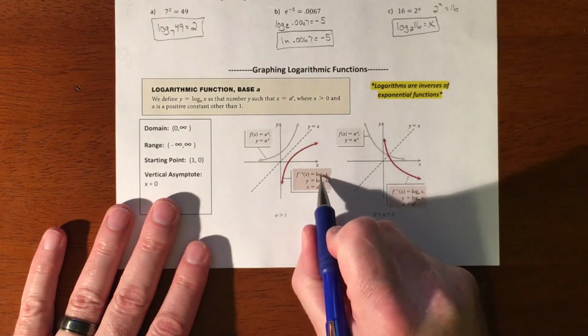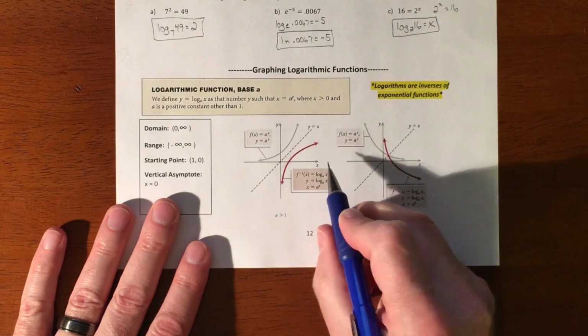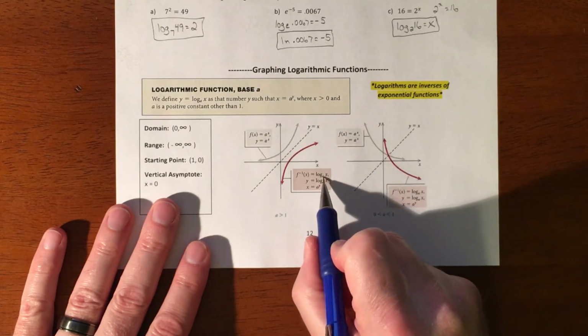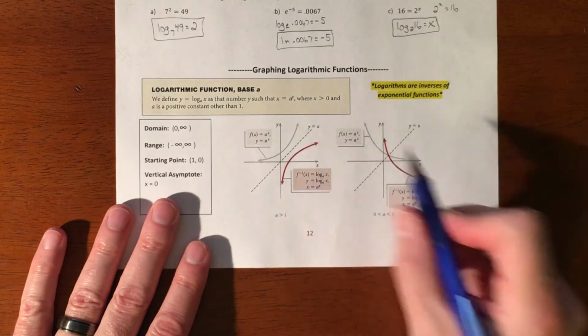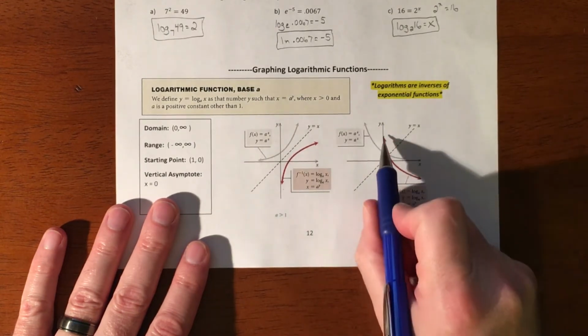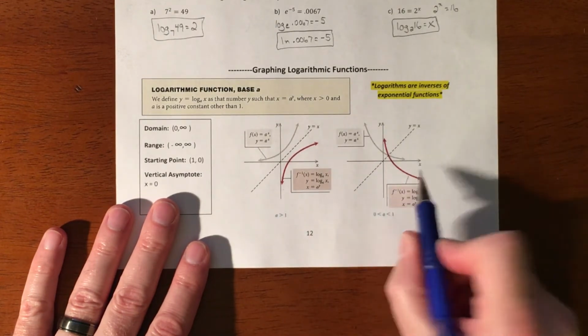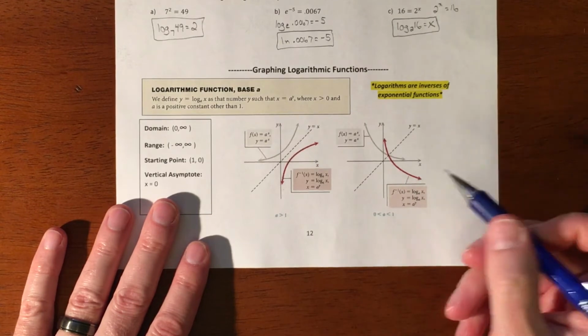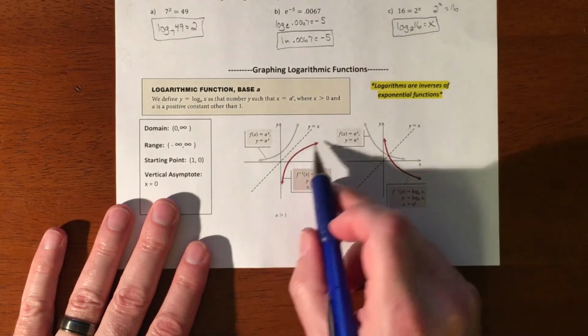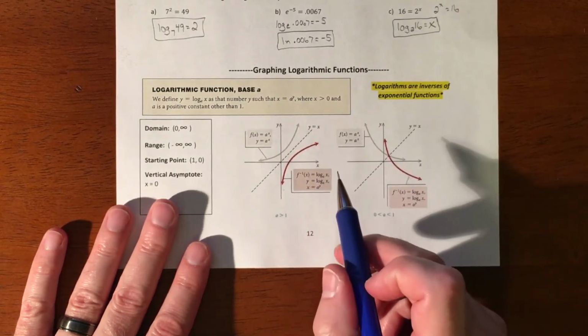It's all about the base on here, that if your base on your log is greater than 1, then it's going to look like this. If it's less than 1, then it's going to look like this. So it just doesn't happen very often. So most of the time your log is going to look something like this.